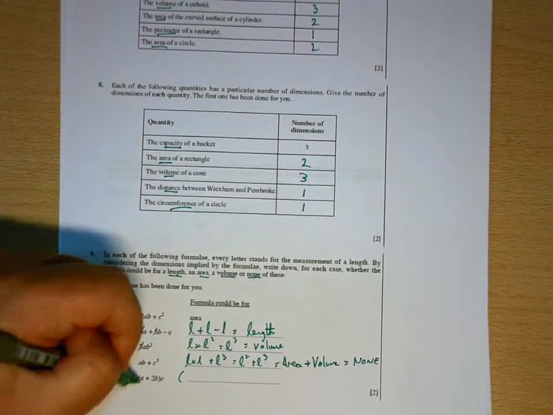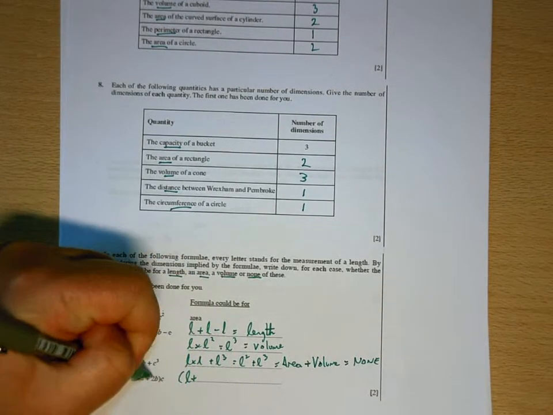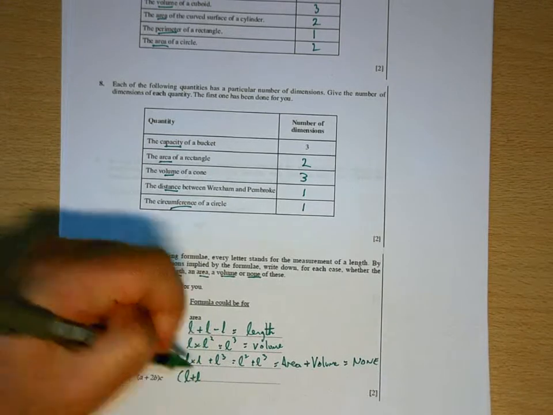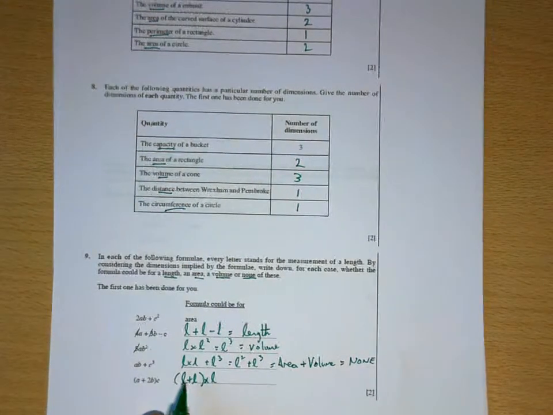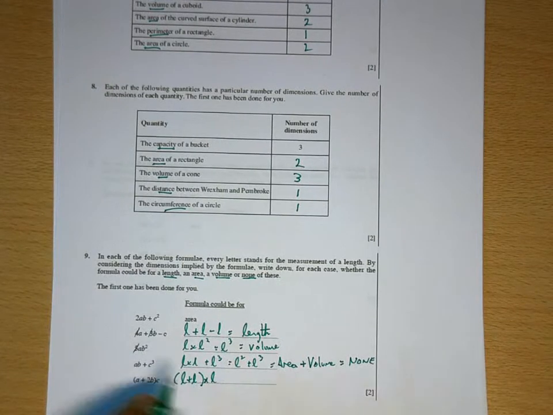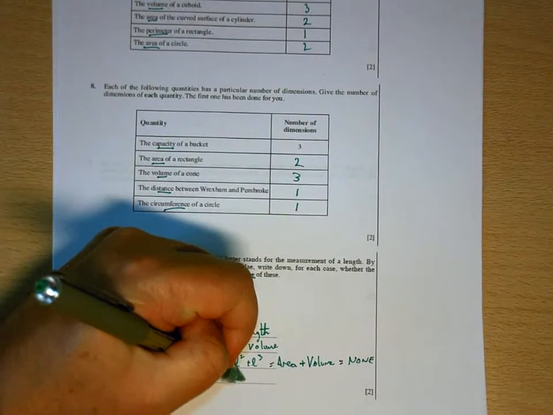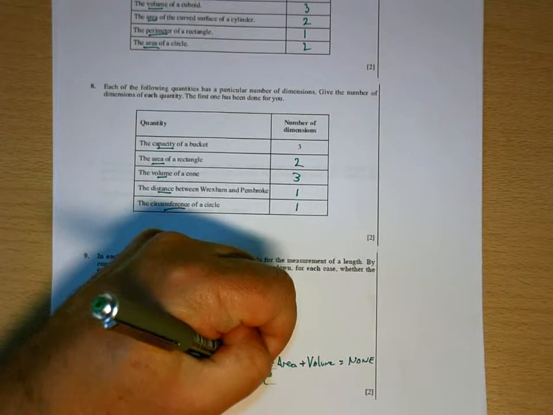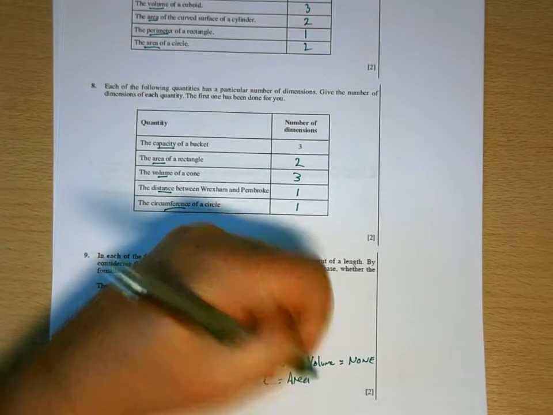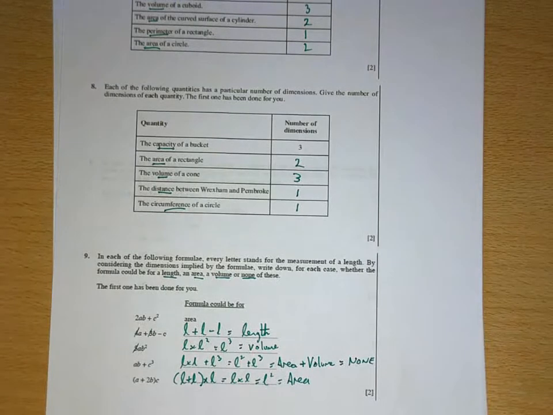This one, we've got a length plus, we can ignore the 2, length times length. So length plus length is just another length, times length, which is length squared, which is area.